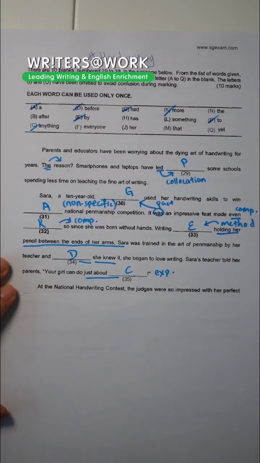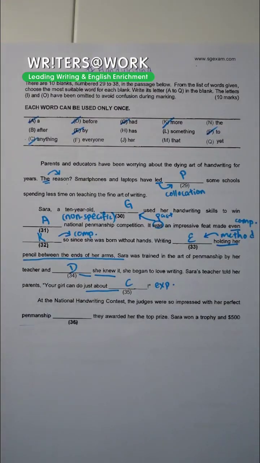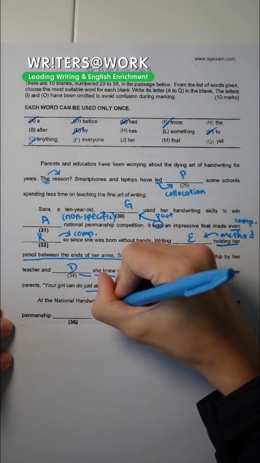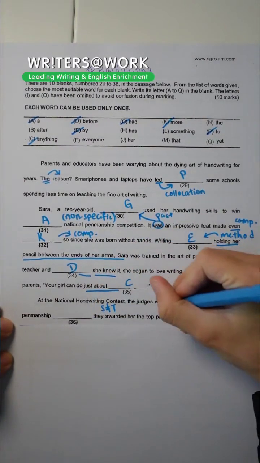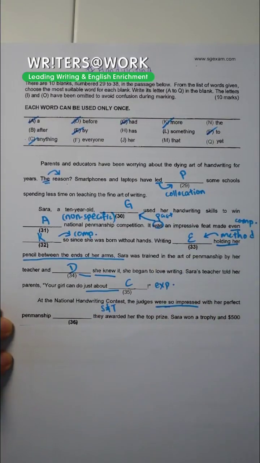At the National Handwriting contest, the judges were so impressed. Let me just leave some space. Were so impressed with her perfect penmanship. Blank, they awarded her the top prize. So this is some synthesis and transformation. To be so impressed or to be so something, blank something.